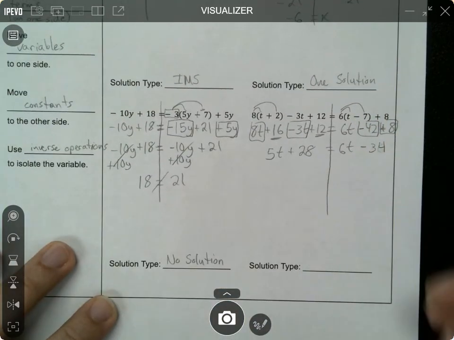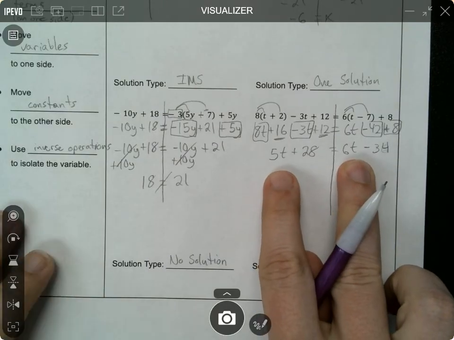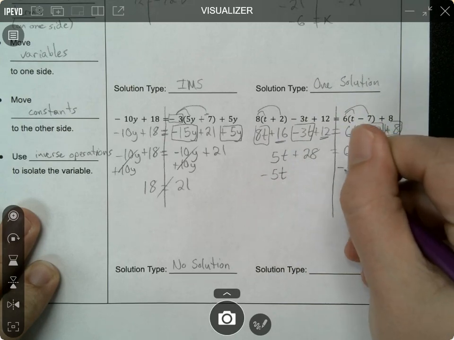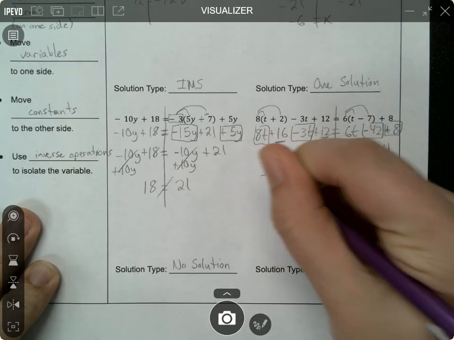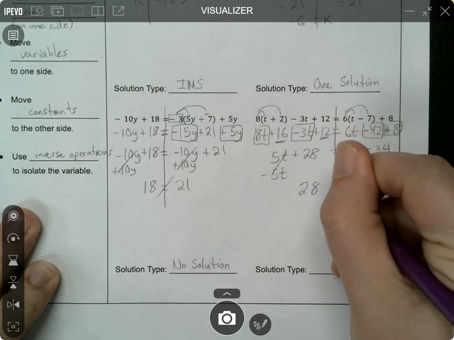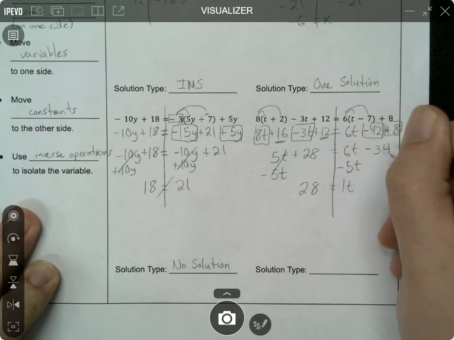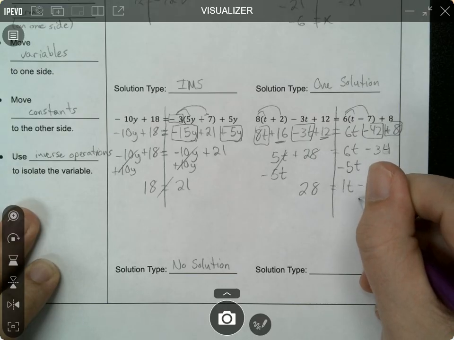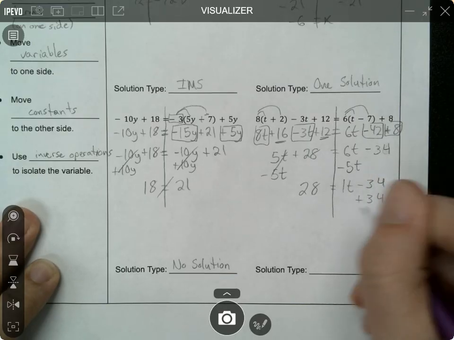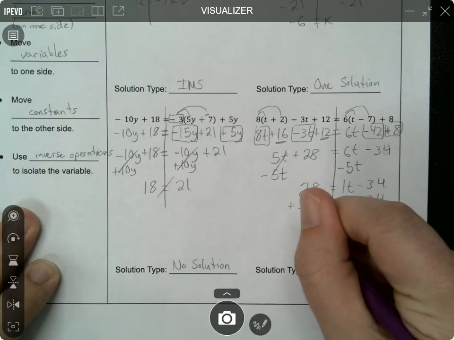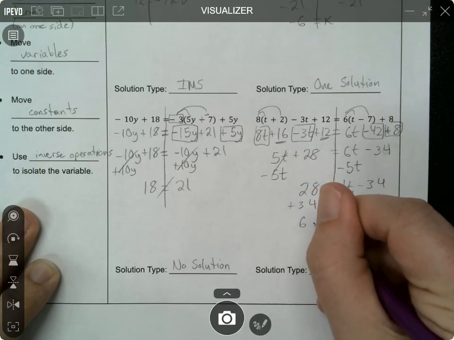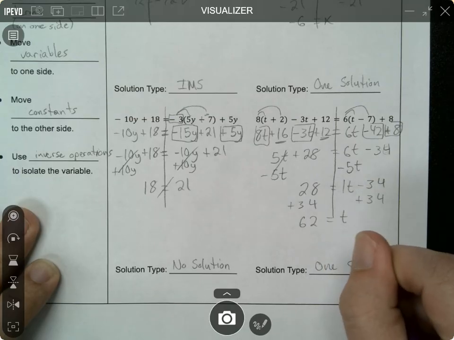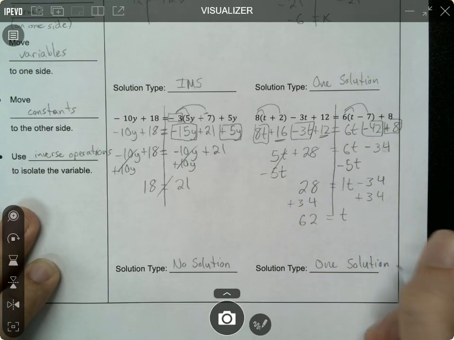From here, oh, these guys are different. This is going to be one solution. Okay, so solve it. Take it all the way. 5t is being subtracted. And negative 34 will be added to get 62. One solution.